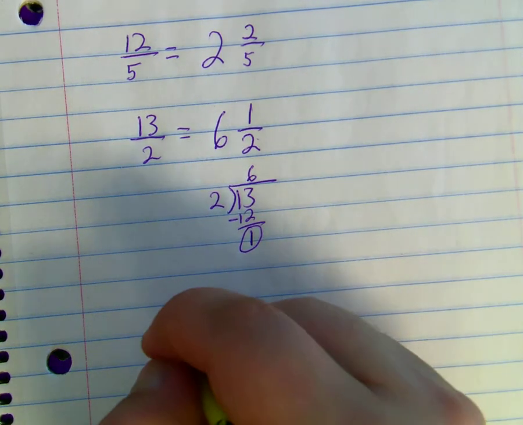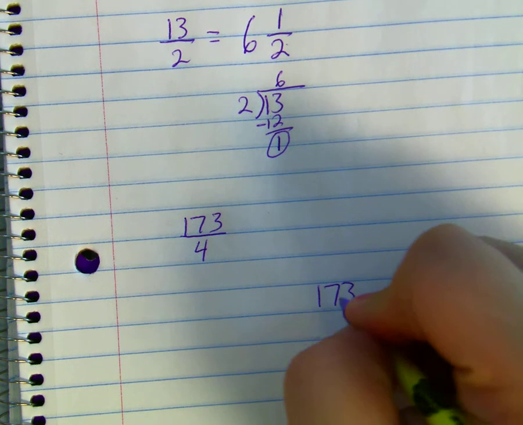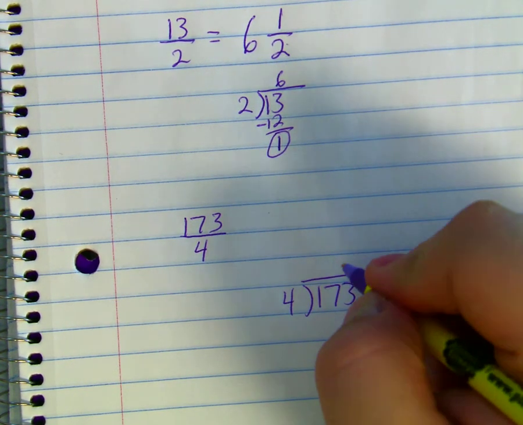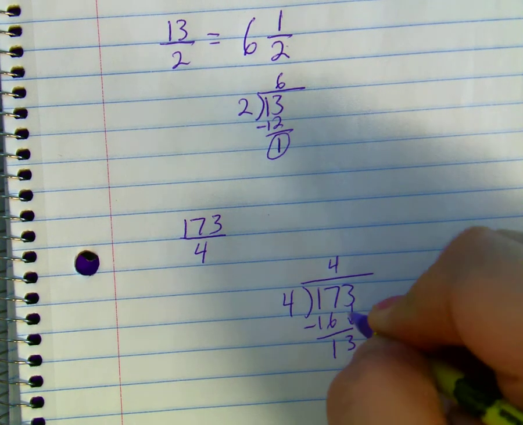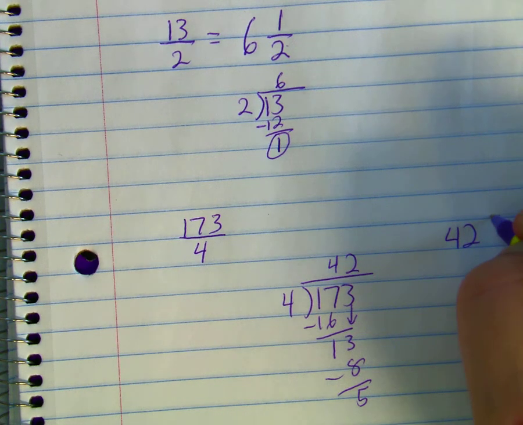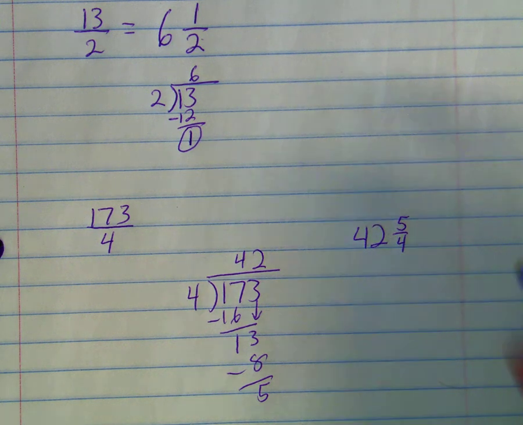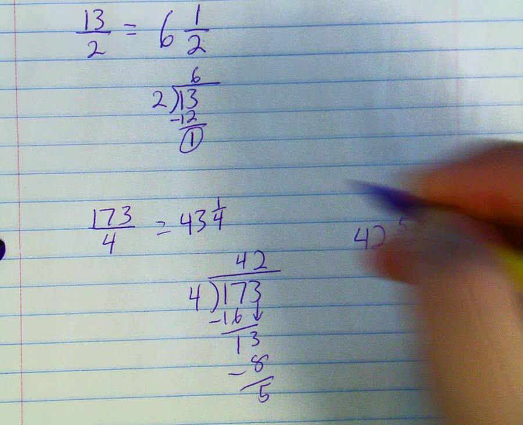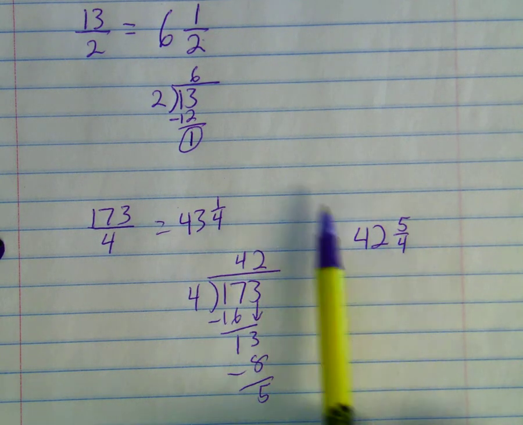Now, if you're unsure, like if I gave you 173 over 4, and you were to say 173 divided by 4, this is 4. Bring down the 3, and you're like, I don't know how many times 4 goes into 13. I'll say 2, and you subtract 8. You get an answer of 5, and you say it's 42 and 5/4. You should be able to notice here that 5 is greater than 4, so you add more and more to it, and you would get 43 and 1/4. Hopefully you don't make that mistake, but just know that this value and this value are equivalent. It's just this is in simplest form.